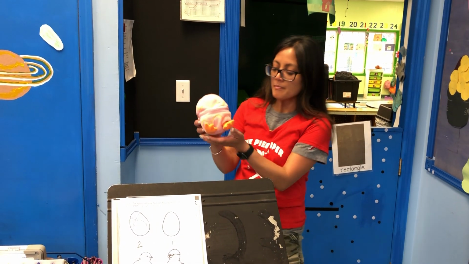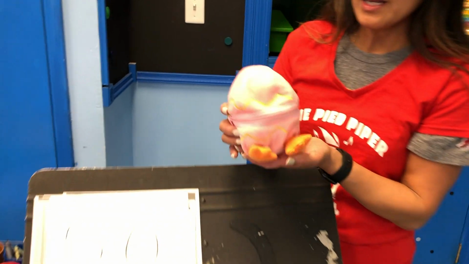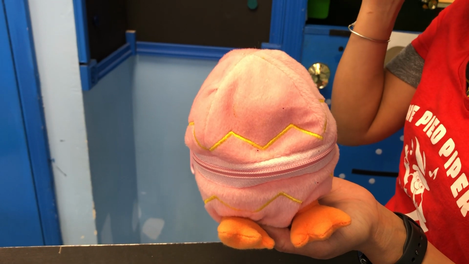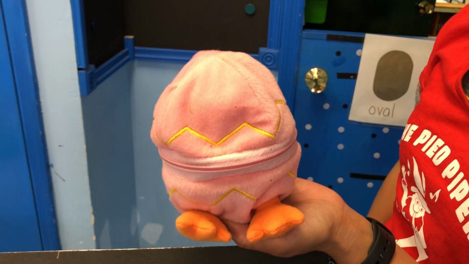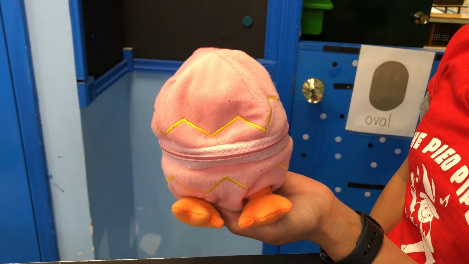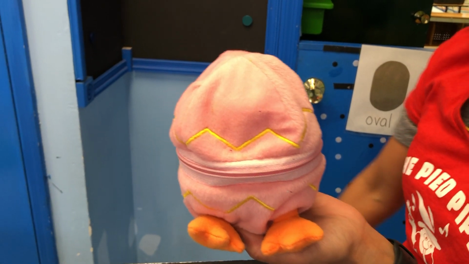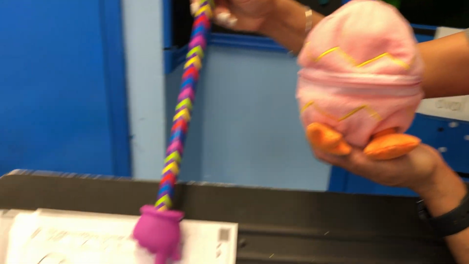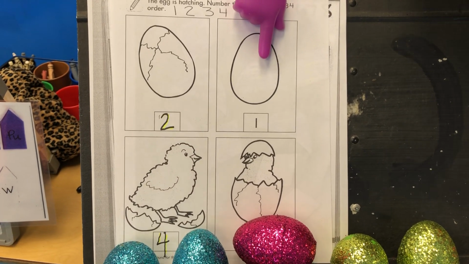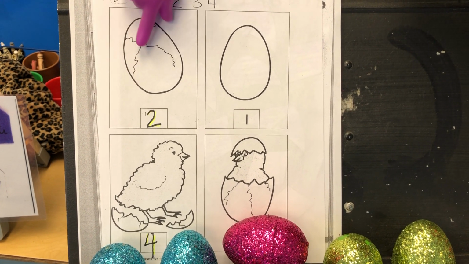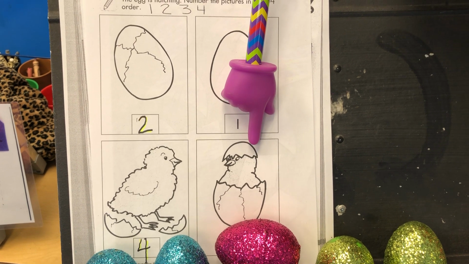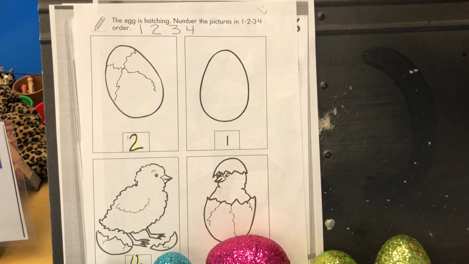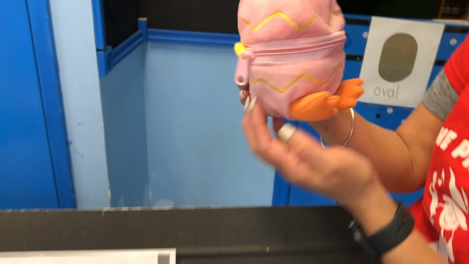Here is our puppet egg. We are pretending that this egg was laid by a chicken. A chicken lays an egg and then sits on it and waits for it to hatch. Hatch means something will come out of it. Just like in our workbook page, the egg was closed, the egg was cracked, then something hatched out of it. Hatched means the egg opens up and something comes out. Let's see what comes out of this egg.